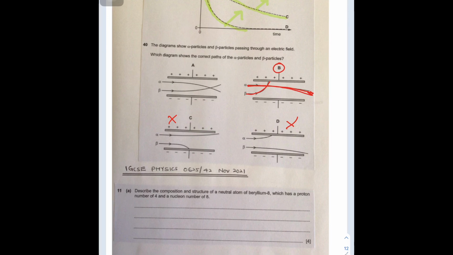Alright. Describe the composition and structure of a neutral atom of beryllium-8, which has a proton number of 4, nucleon number of 8. So let's try this.